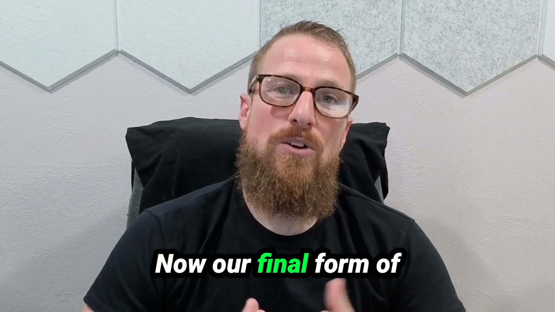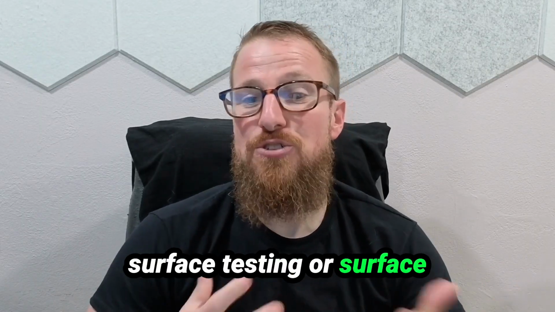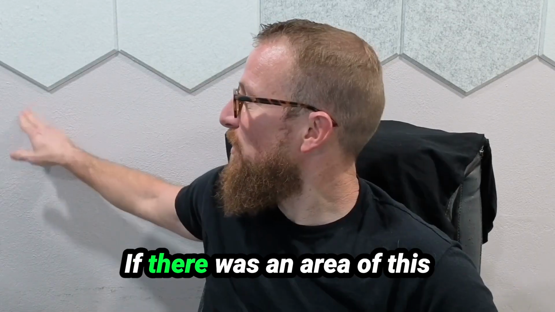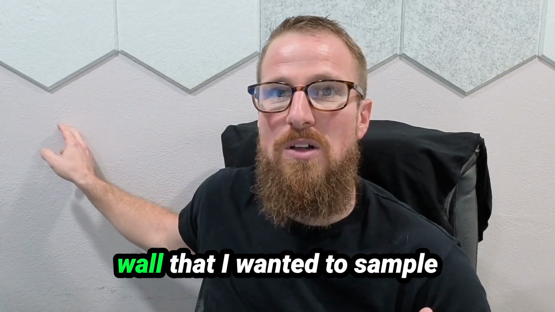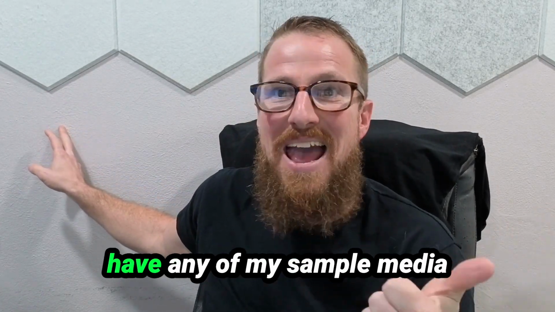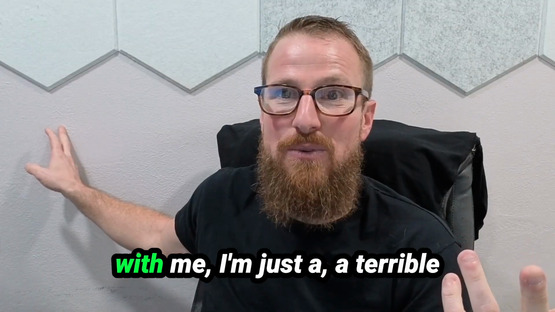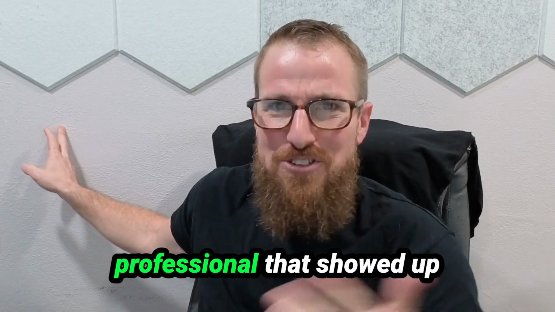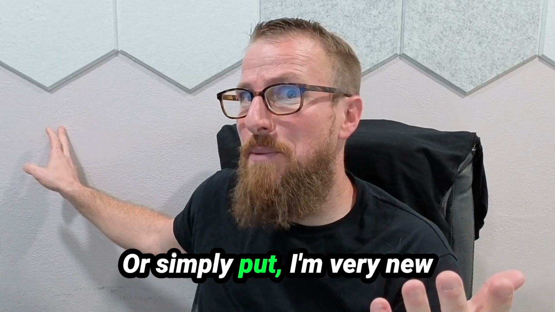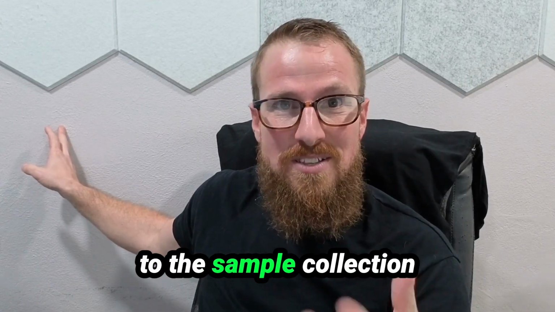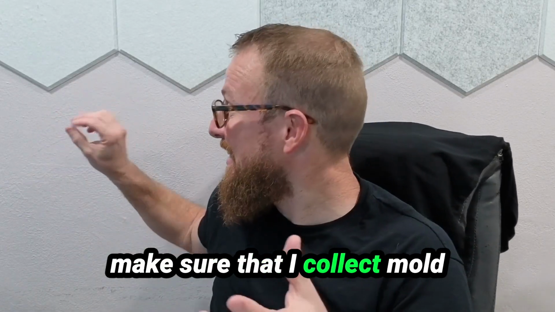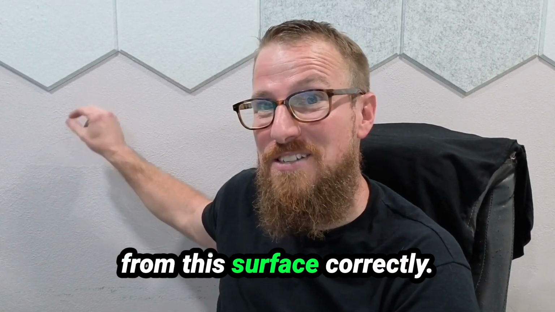Now, our final form of surface testing or surface sampling is going to be the collection of a bulk sample. If there was an area of this wall that I wanted to sample for mold, and let's say I didn't have any of my sample media with me, I'm just a terrible professional that showed up totally unprepared, which of course never happens. Or, simply put, I'm very new to the sample collection process and maybe want to make sure that I collect mold from this surface correctly.